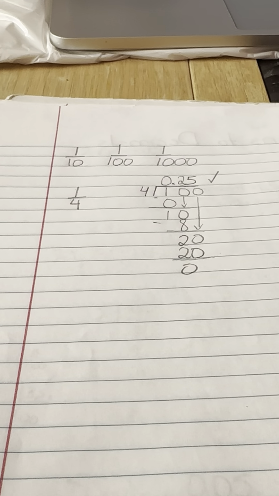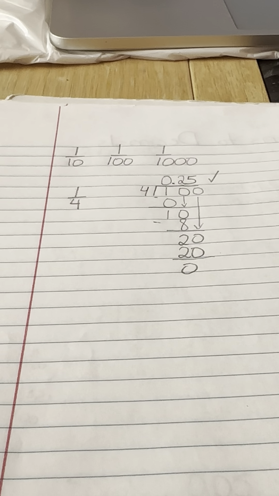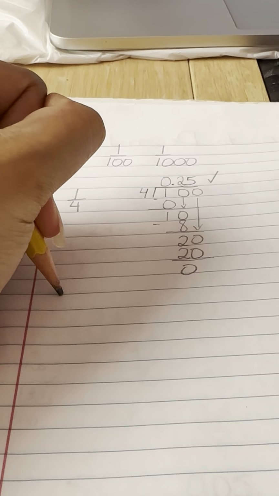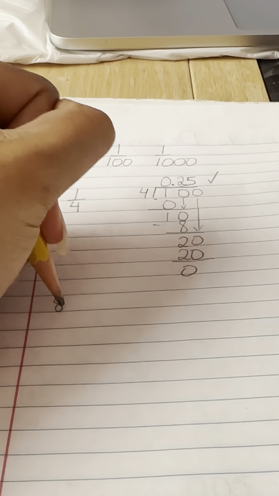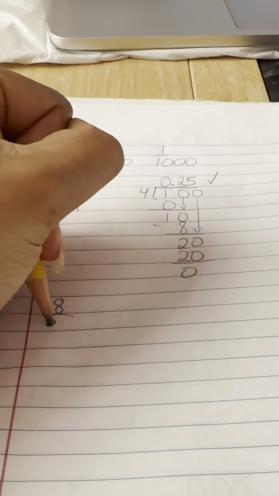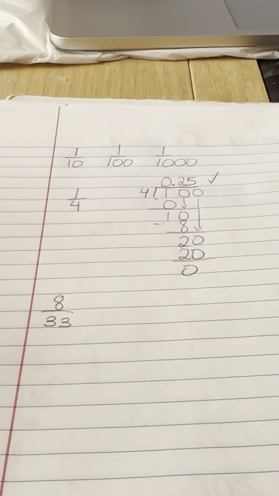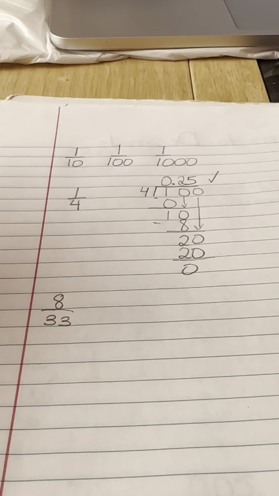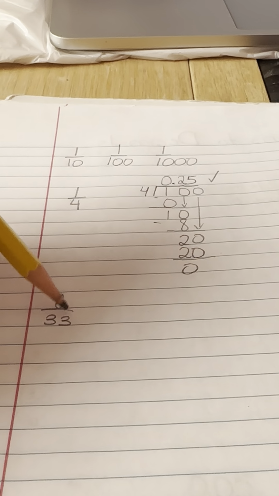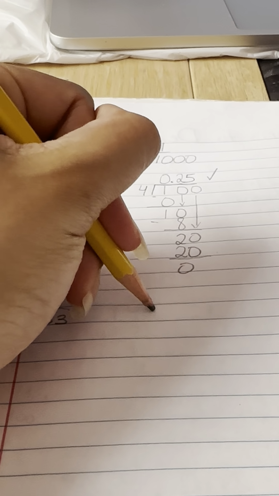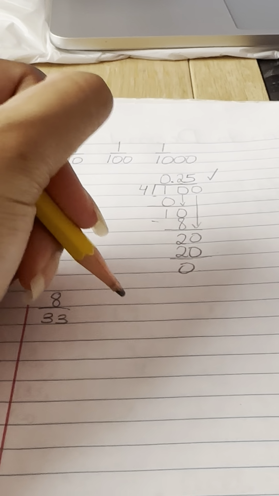Okay, let's try another one. Let's do 8/33. Okay, now, as we stated before, the numerator is what goes behind the division sign, right?